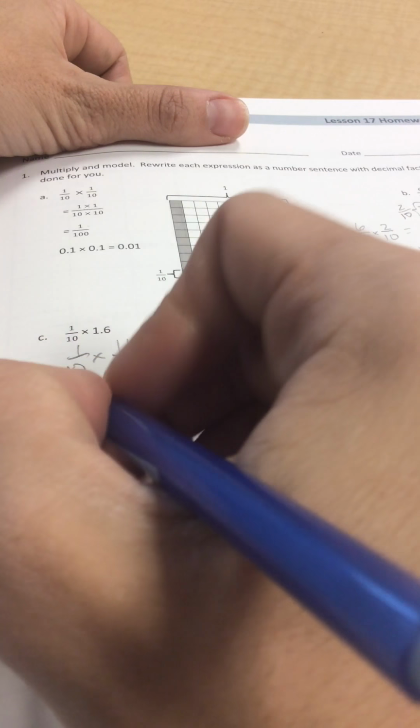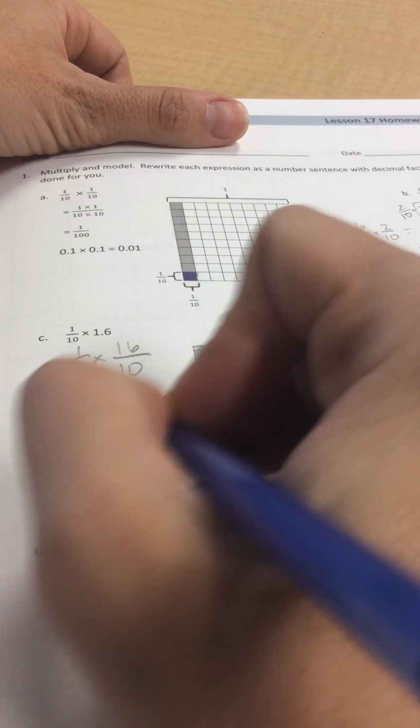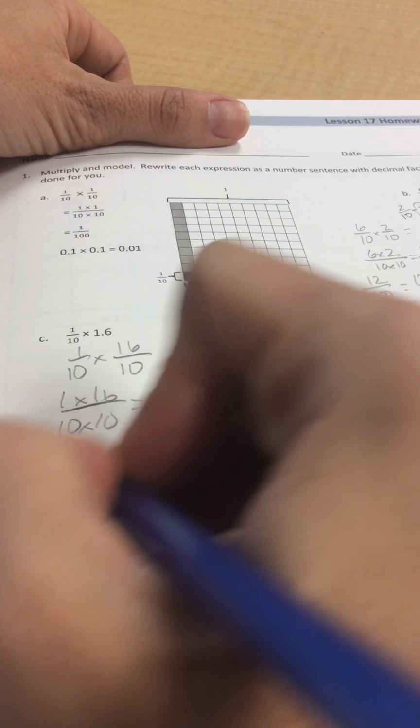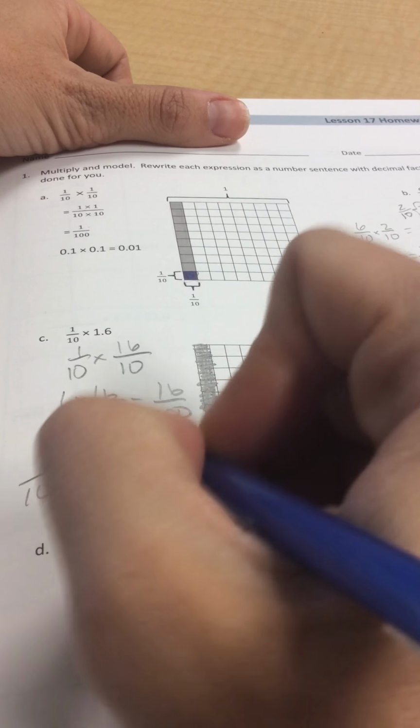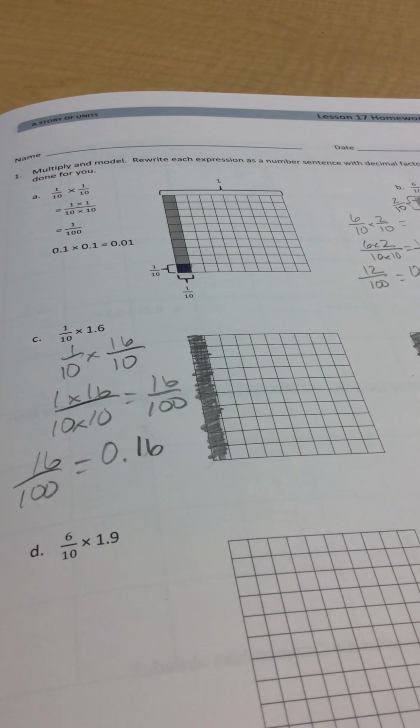So then I have 1 times 16 over 10 times 10 equals 16 hundredths. And then I have 16 hundredths as a fraction equals 0.16, and 16 hundredths as a decimal.